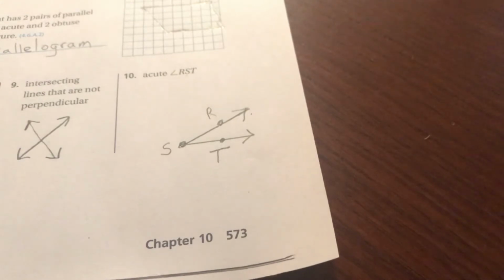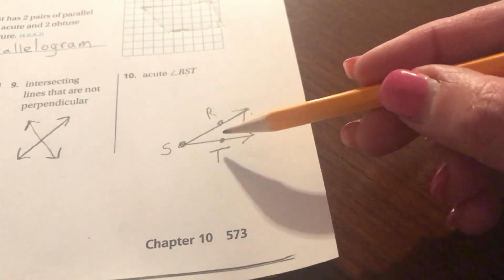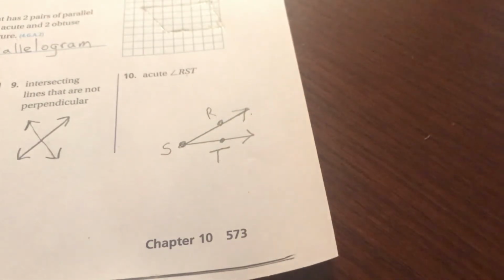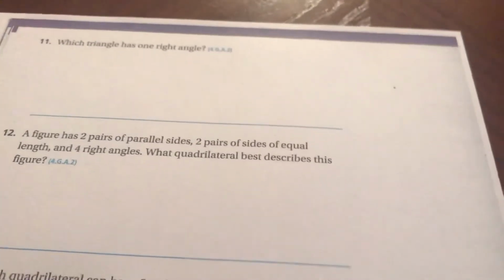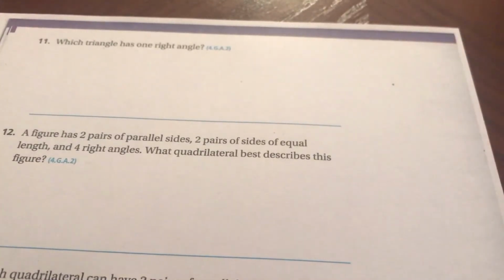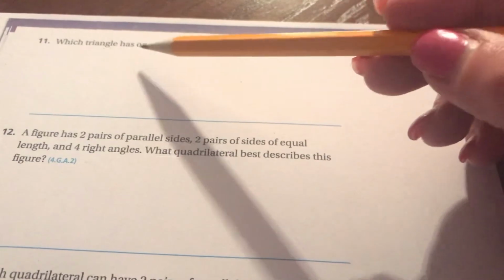How'd you do? All right. Making sure that this angle is less than a right angle. Okay? Less than a corner of your paper or a Post-it note. Or in this case today, crayon box. All right, let's do the next page. Now, be careful on the first one here, number, what are we, 11? Yeah, number 11. It's simple, but just be careful what it says. It says, which triangle has one right angle? So what they were looking for is right triangle.